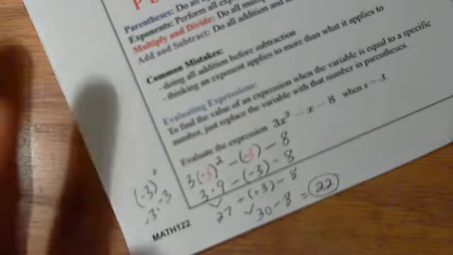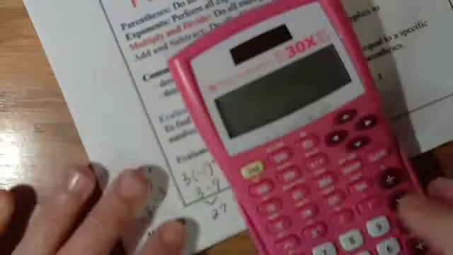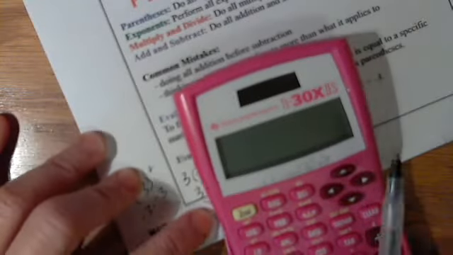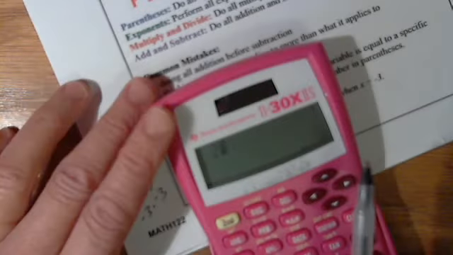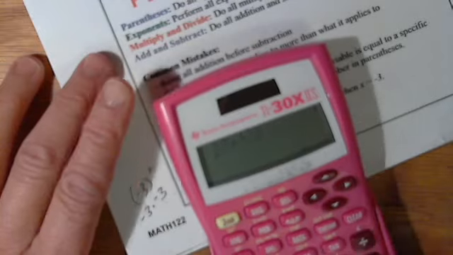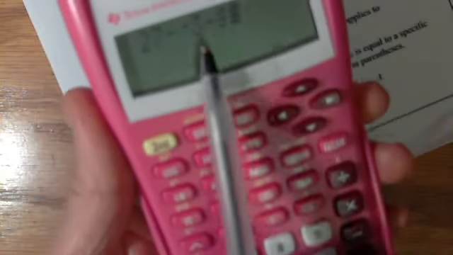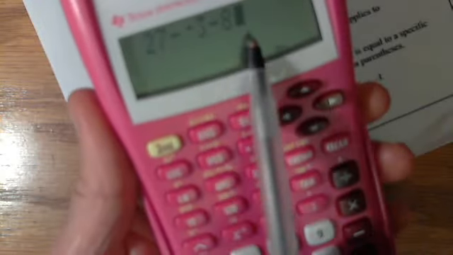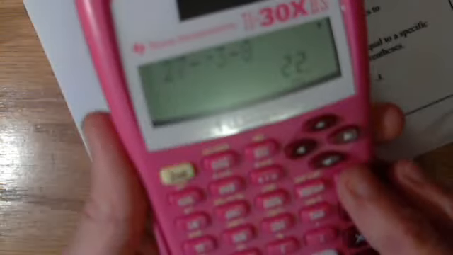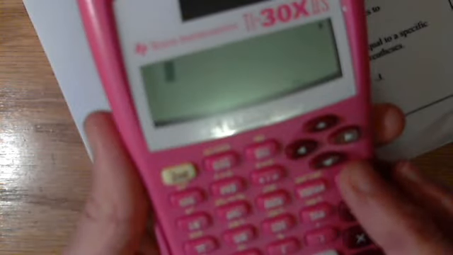Now if you get this far and get stuck on adding and subtracting the integers, just put it in your calculator. Let's do that. So if I put in 27 subtract negative 3. Look how I entered that. And then I'm going to subtract 8 more. Now remember, I put in subtraction first and then the negative sign for the negative 3 that was in the parentheses. And then subtract 8, and indeed I do get 22. So use your calculator if you're not absolutely sure when multiplying, dividing, adding, and subtracting integers. Okay?